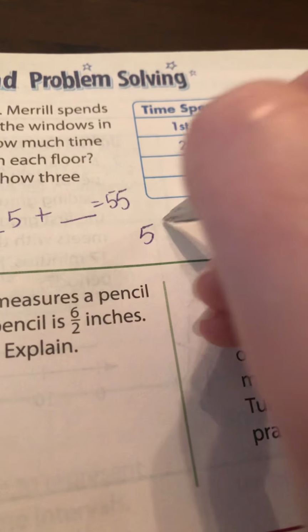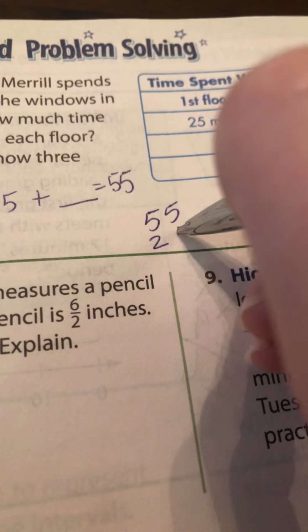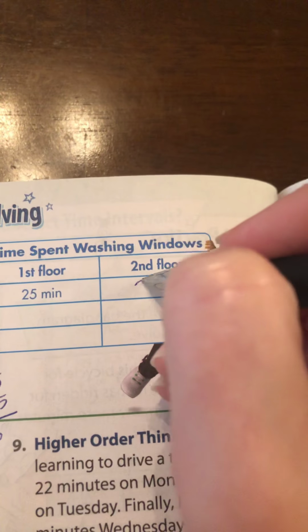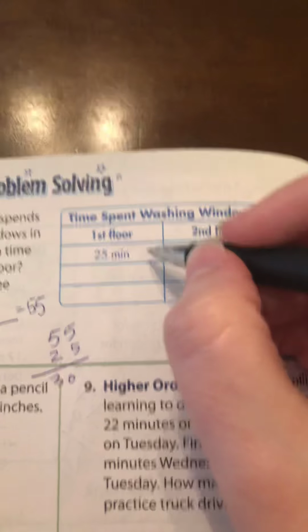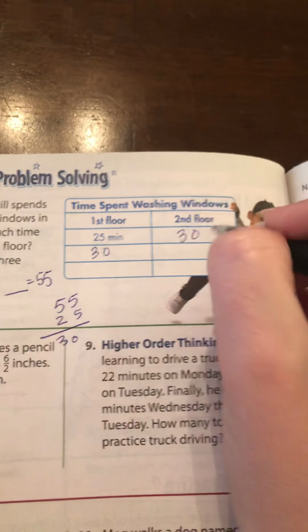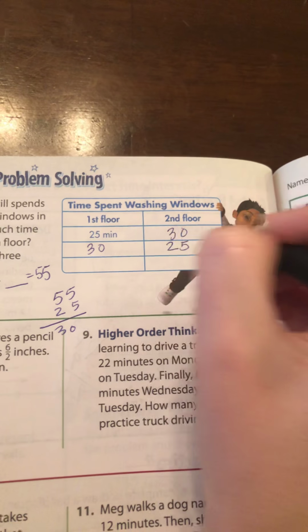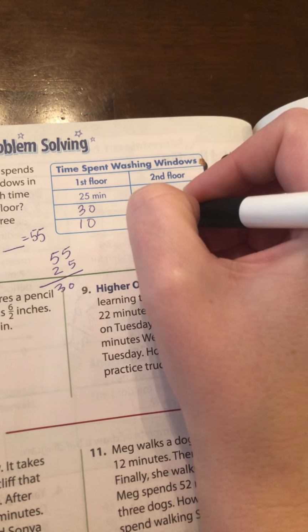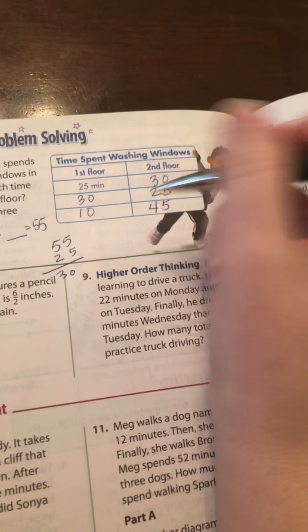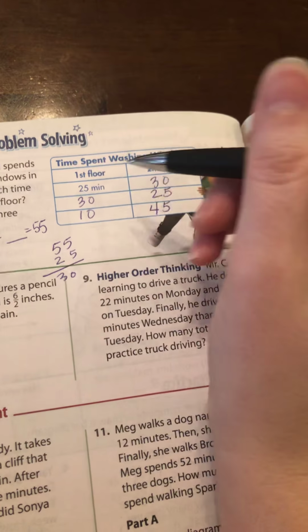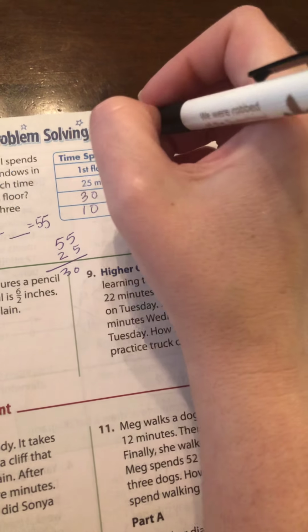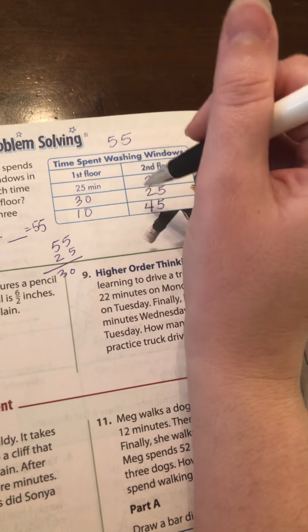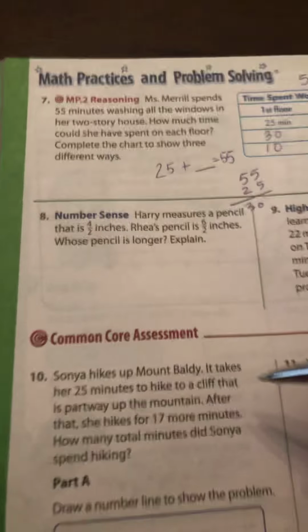All right, so I'm going to subtract it so I can see the answer and you can see it, okay? So that's 30. So 30 plus 25 equals 55. Then I can switch them around if I wanted to and do that one. I can also do 10 minutes here and I could do 45 minutes here. Any two, you could have had different answers. Any two numbers that equal 55. So this is like a big bar diagram right here. So this plus this equals the top number.